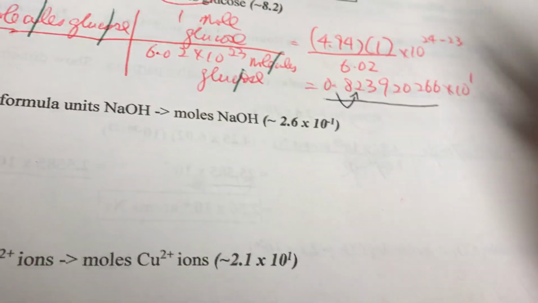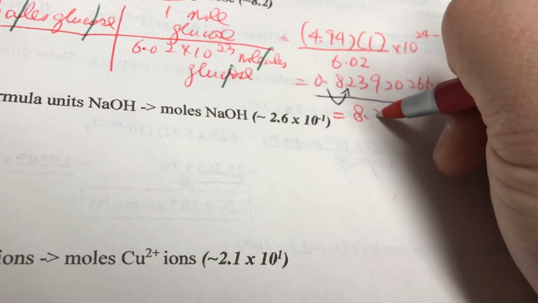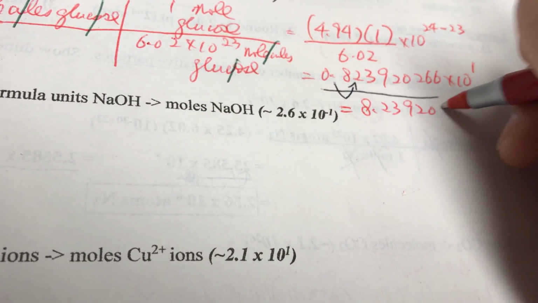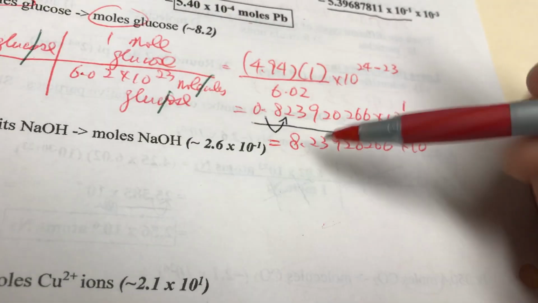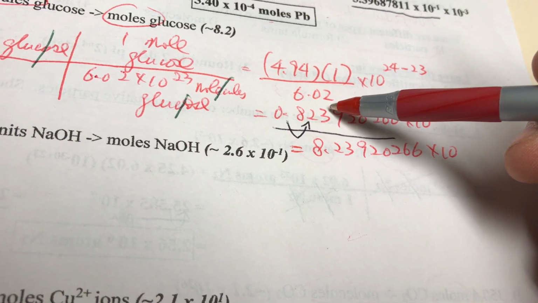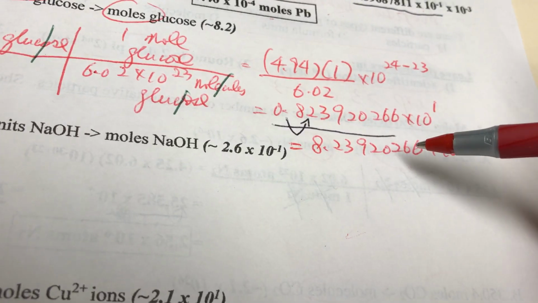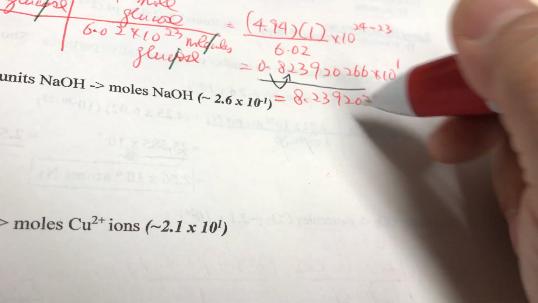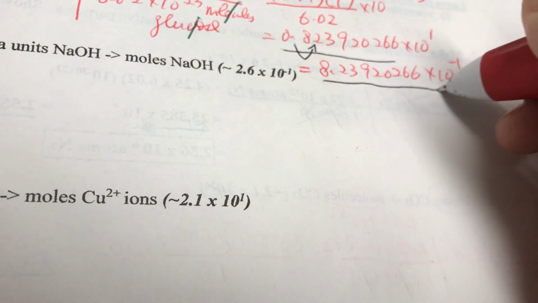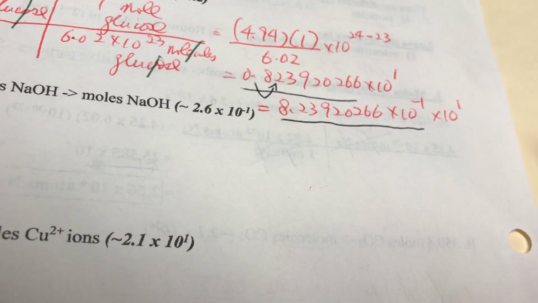And I'm going to rewrite this to be 8.23920266 times 10 to the power. Now here, my exponent should be -1 because the original number is less than 1. So it's a negative exponent, and I moved 1. So -1. So this part is the one that I fix. And then I have 10 to the power 1 at the end.